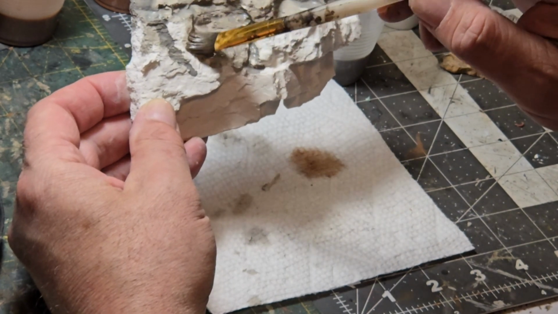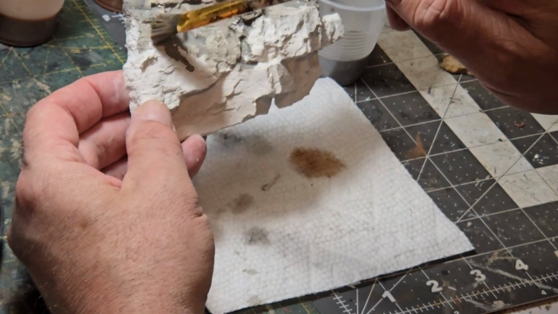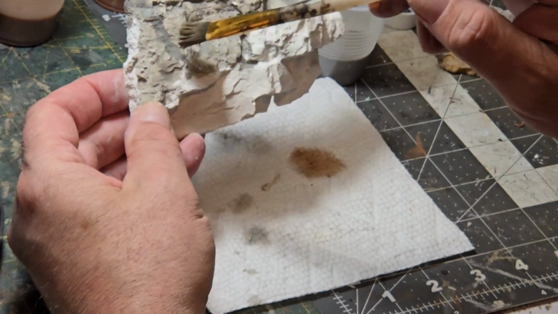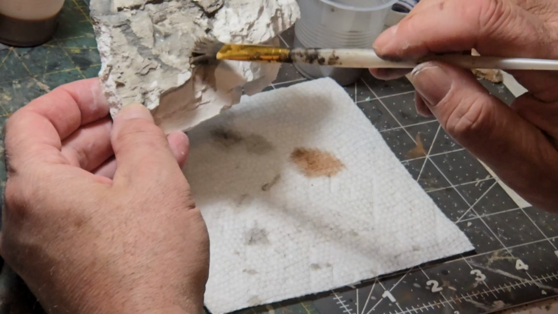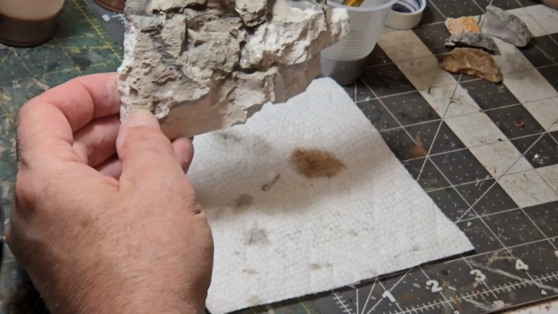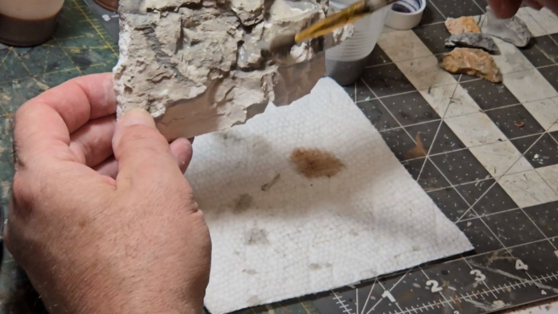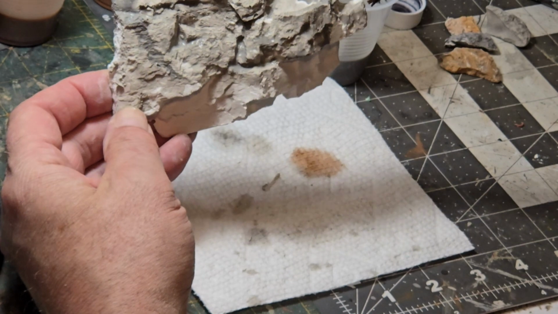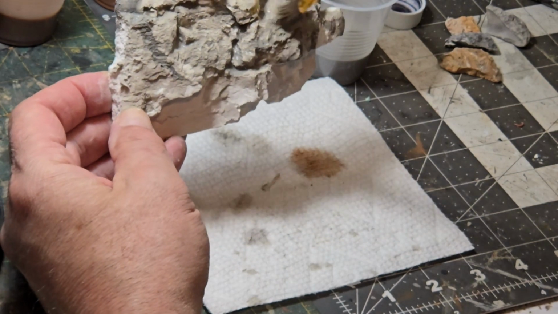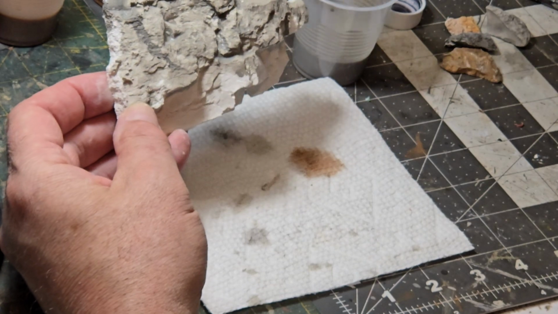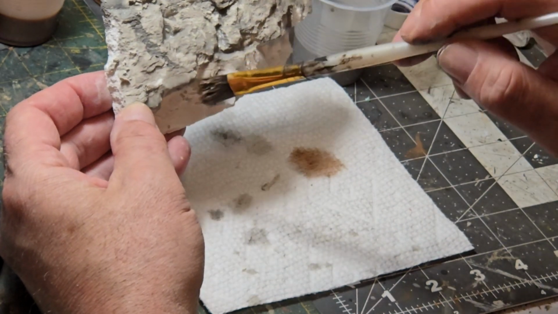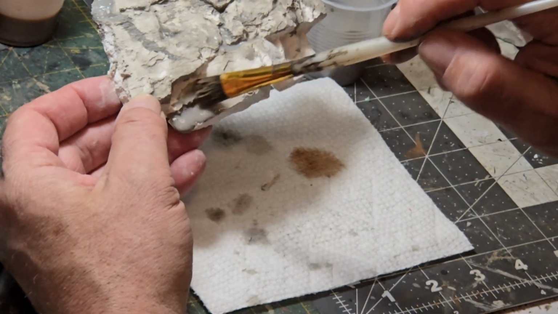Just letting it run down, let some gravity do its work here. Just dabbing it on. Got some pulled up in there, I'll just brush it on out. Pretty snazzy, huh?